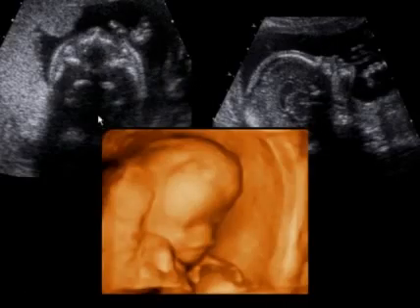And here's the 3D image. You can see a prominent forehead and just collapsed soft tissue areas where the orbits should be, and no visible nose. And indeed, this child was delivered at term with no nose and no orbits.